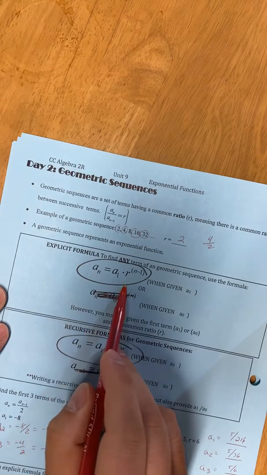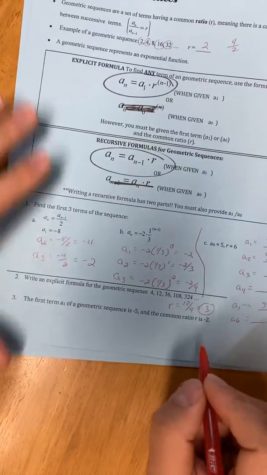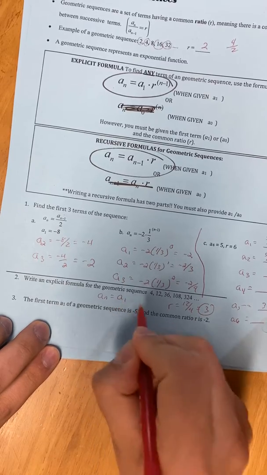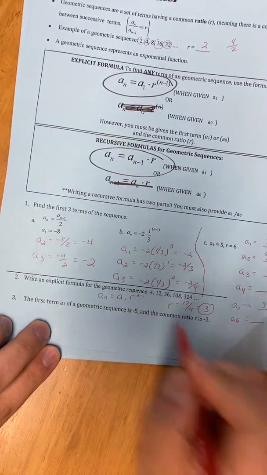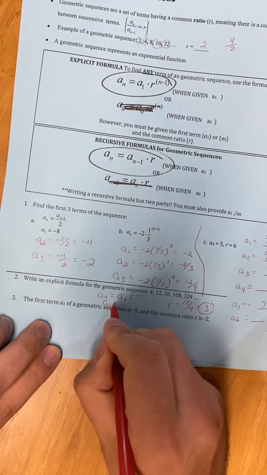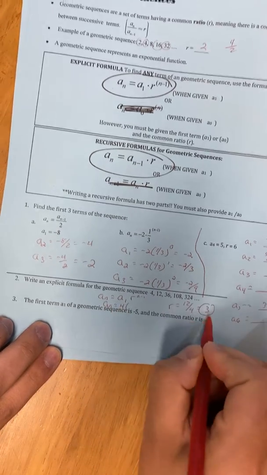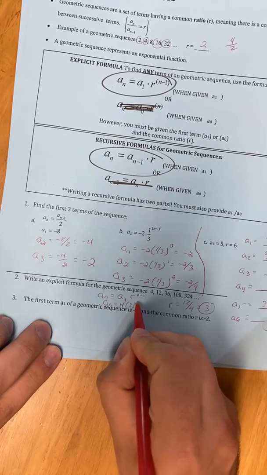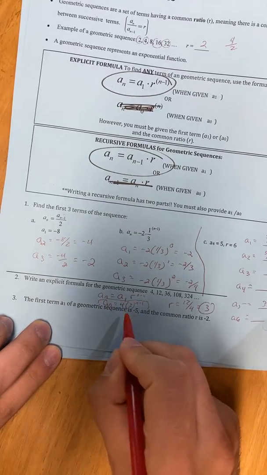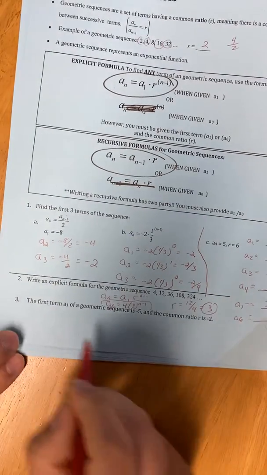AN equals A1 times R to the n minus 1. Well, I have A1, that's 4. So AN is 4 times 3 to the n minus 1.